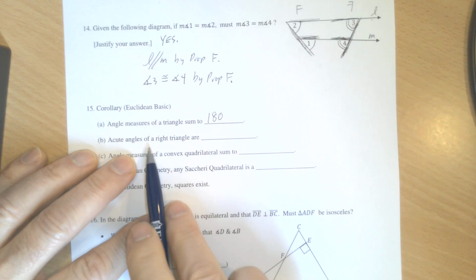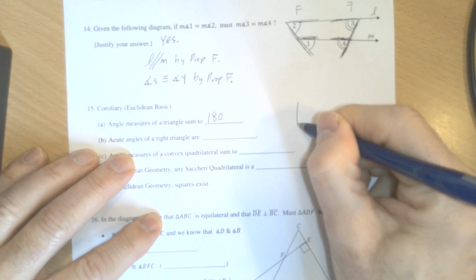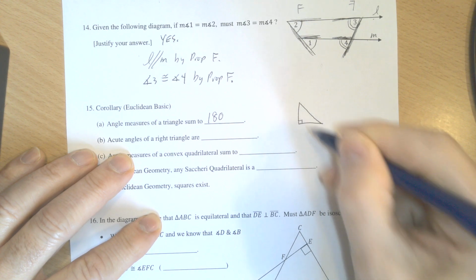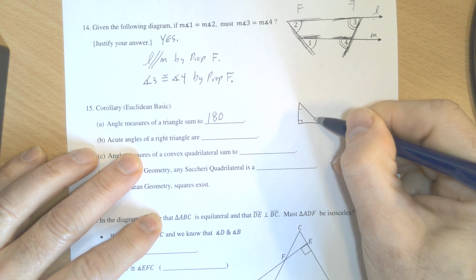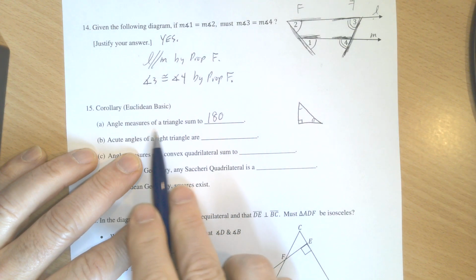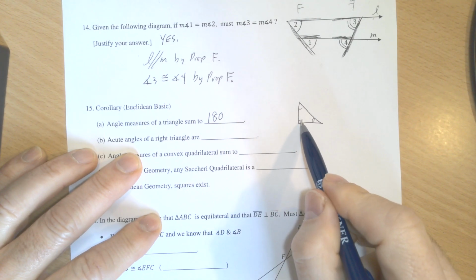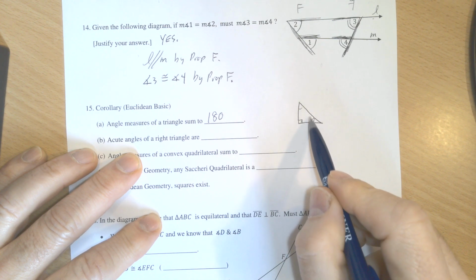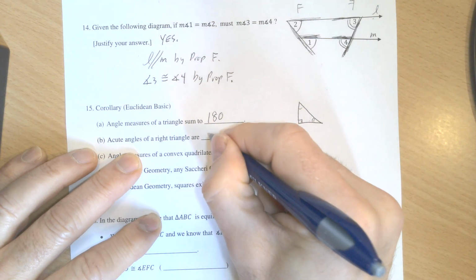The second one, acute angles of a right triangle. So what do we have there? Let's do, that's the right triangle. Acute angles are the other two. They're less than 90. And what do we know about these two? Well, if all of the angles add up to 180, and this right angle is 90, that means the two acute angles of the right triangle will add up to 90. So that means they are complementary.